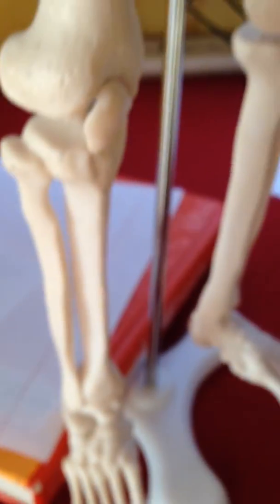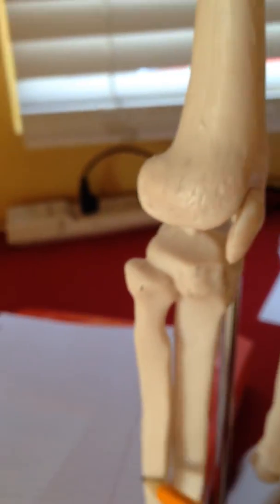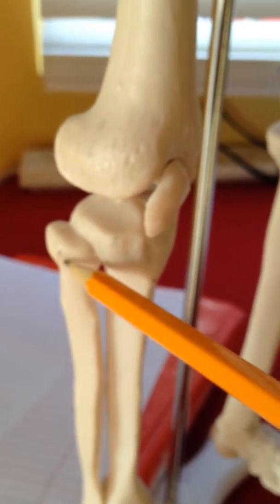Now with the fibula, this is your fibula. You have a head, and the lateral malleolus is here.